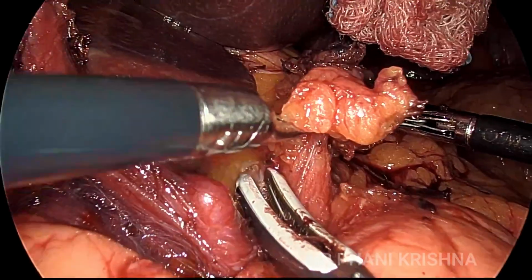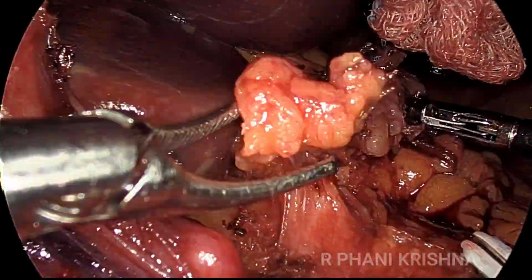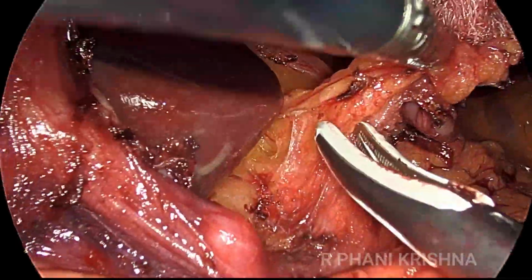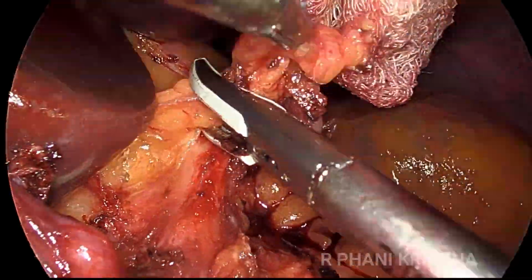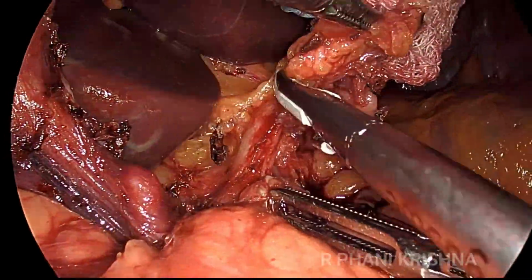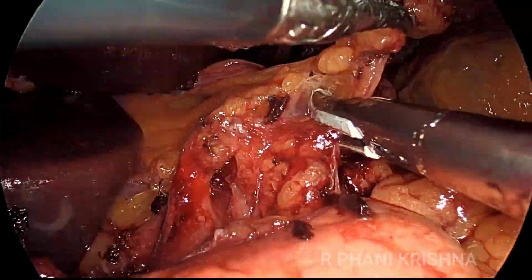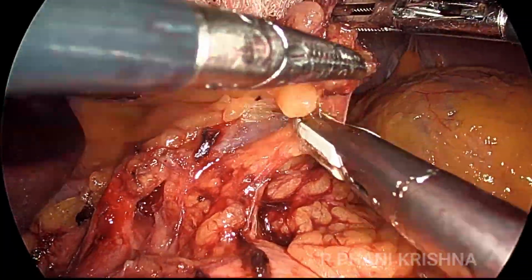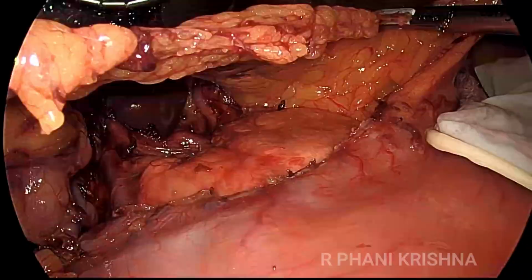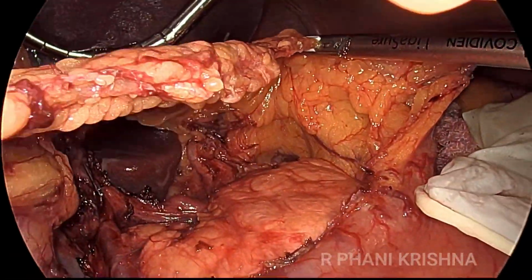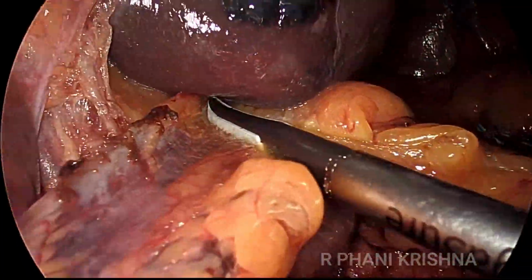That's the lymph nodes and the lymphatics over the left gastric artery, which indicates that we've reached the lateral end of our dissection onto the celiac origin. So progressively the nodes at the origin of the left gastric, the common hepatic and the nodes of the celiac origin are being divided, and the lymphadenectomy on the left side is completed.